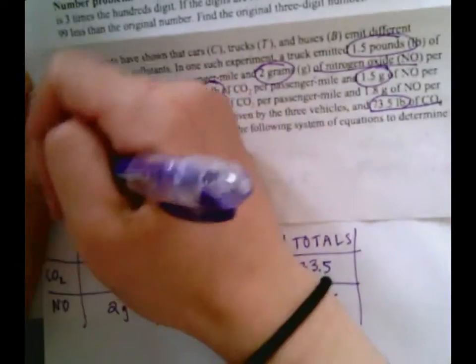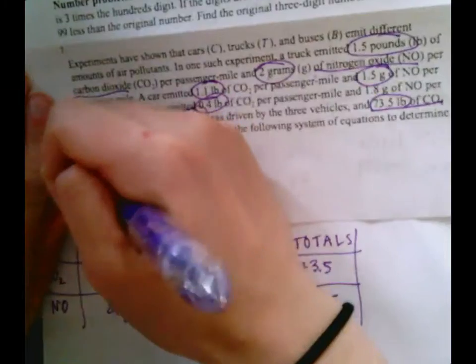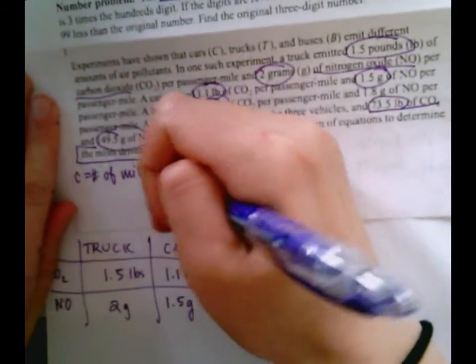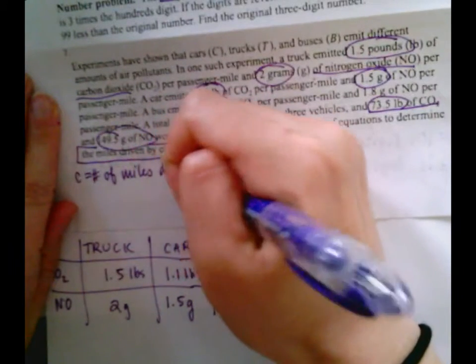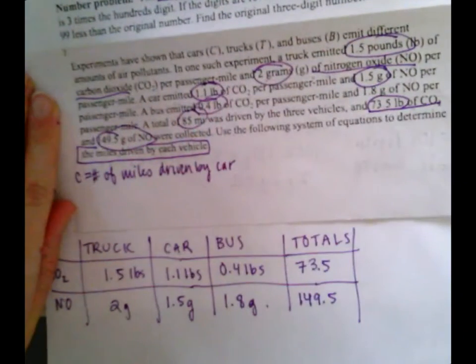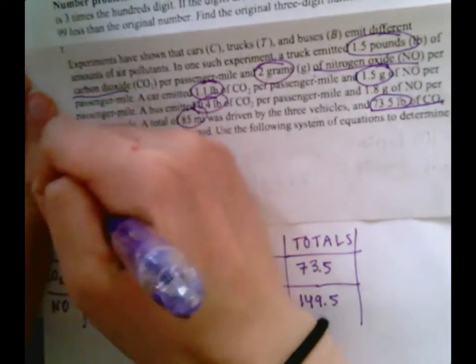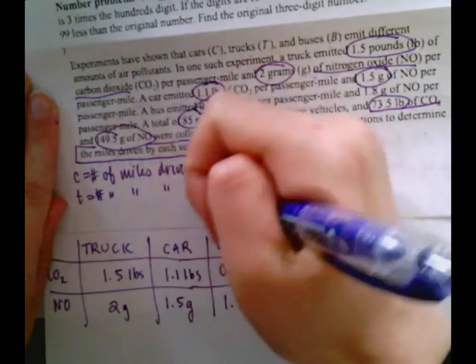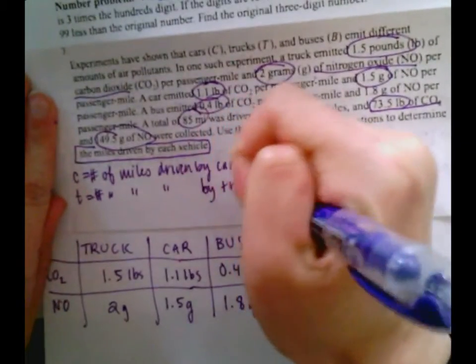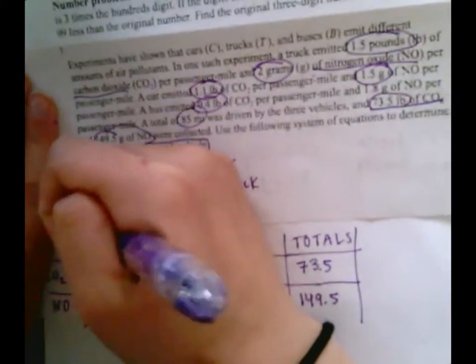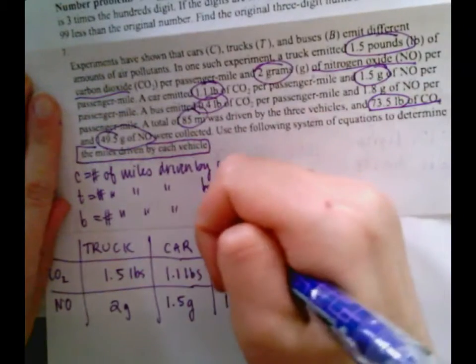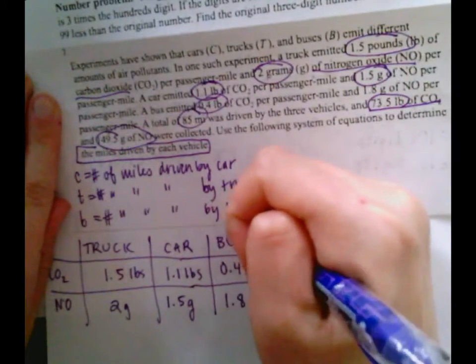So what that means is that I'm going to have C represent the number of miles that the car drives. I'll have T represent the number, I'm just going to use those little quotation marks to mean I'm pulling down the previous thing, so by a truck. And then B will be the number of miles driven by the bus.